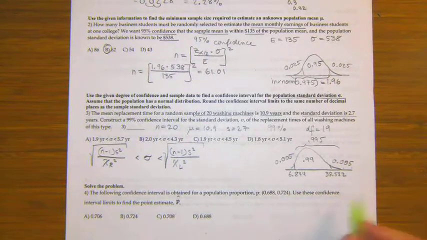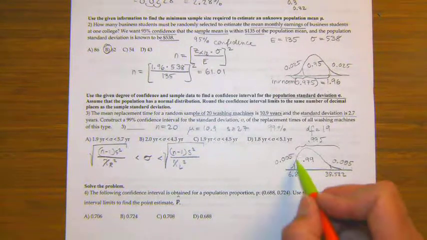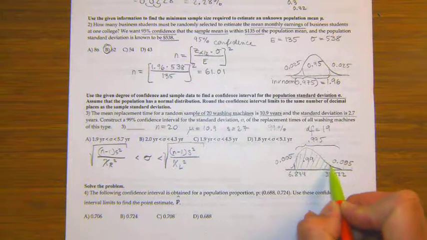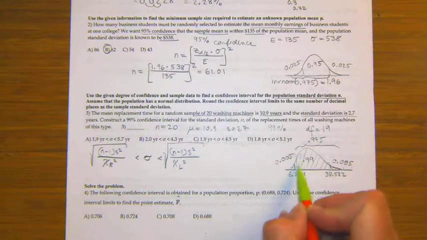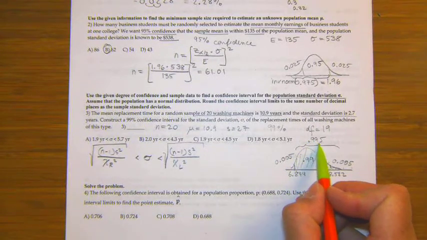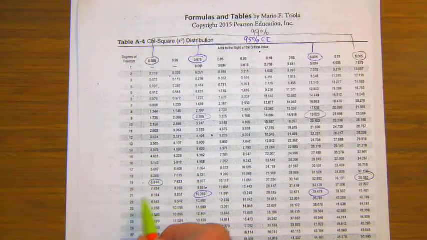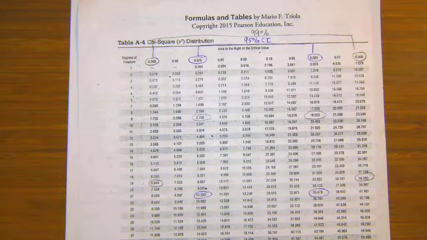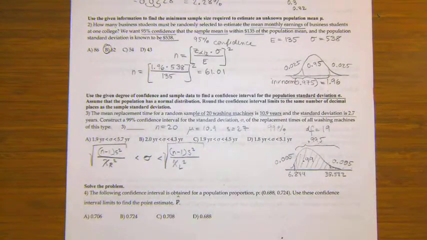So when you're finding this left chi-square value, you're going to have to look at the area to the right. So you have to add the 0.99 plus the 0.005 in the right tail. And that gives you an area to the right of this left chi-square value of 0.995. So then you look at the column which says 0.995 to the right and go down to 19 degrees of freedom. And that's how you find the 6.844. So that's why I said, if you find the one column, the other one is going to be the corresponding column. Those two numbers on the top are going to add up to 1.